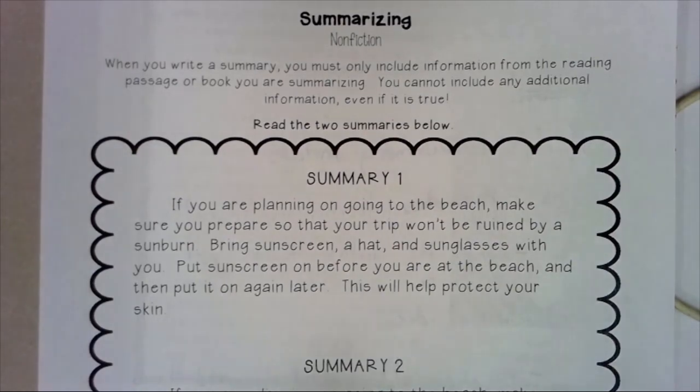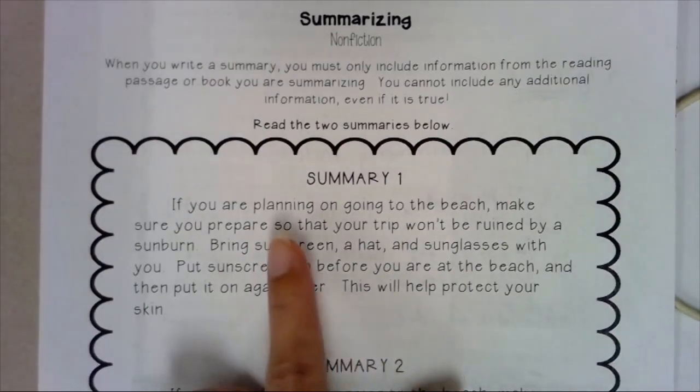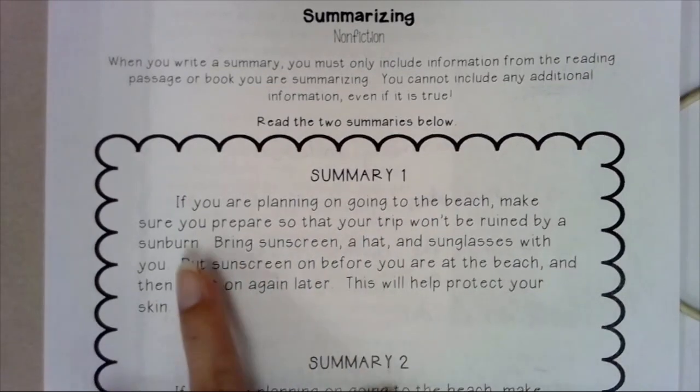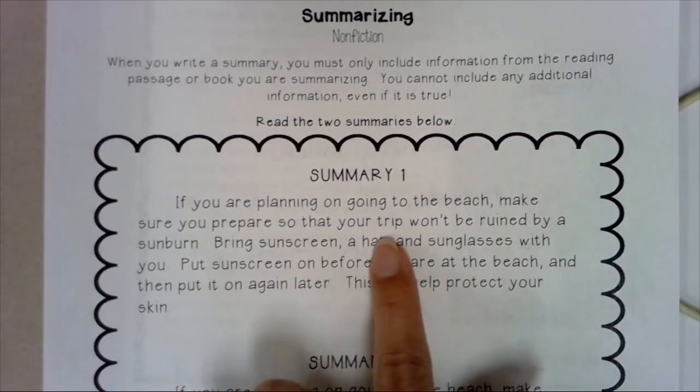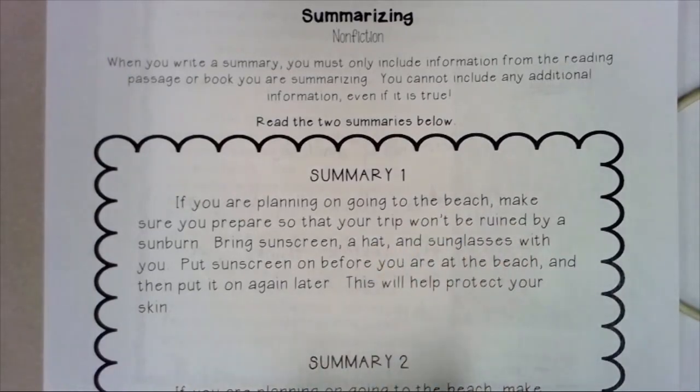So it's in our own words, and it's about what the author wants us to know. It wants us to know that we need to be protected from a sunburn. And how could we protect ourselves from a sunburn? Sunscreen, a hat, sunglasses. And make sure that you put the sunscreen on before you go to the beach and again later. And those are all the ways we can protect ourselves at the beach.